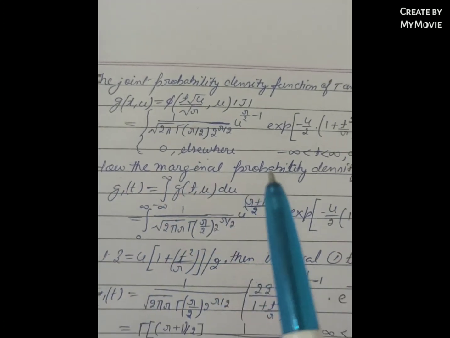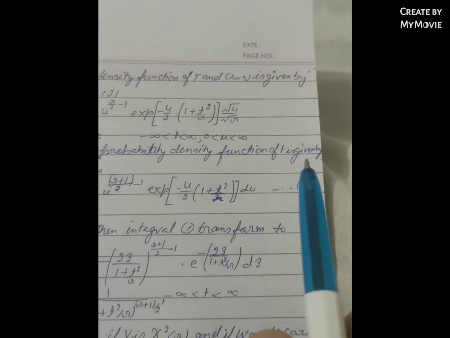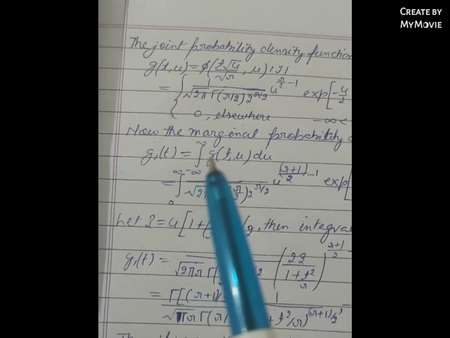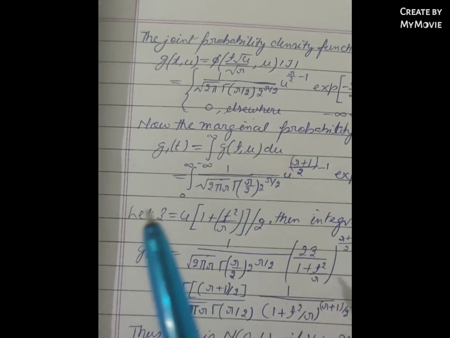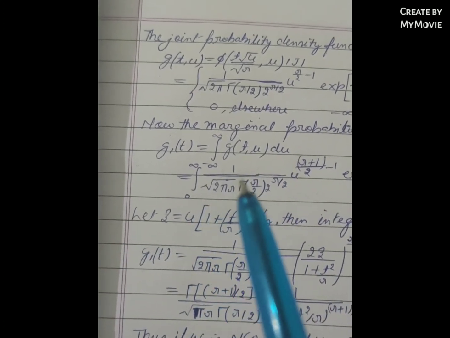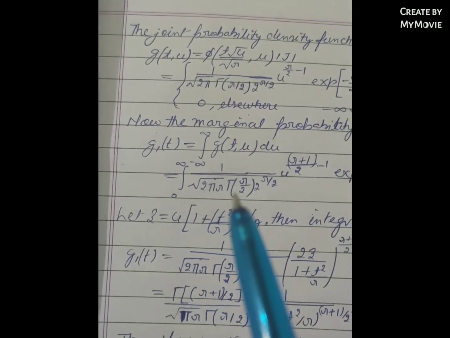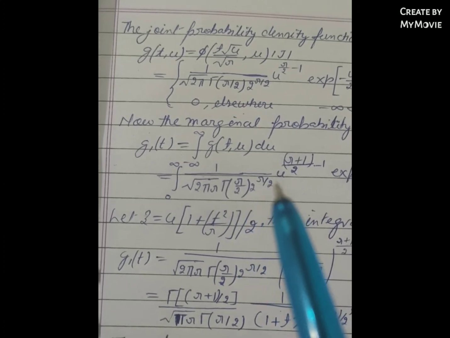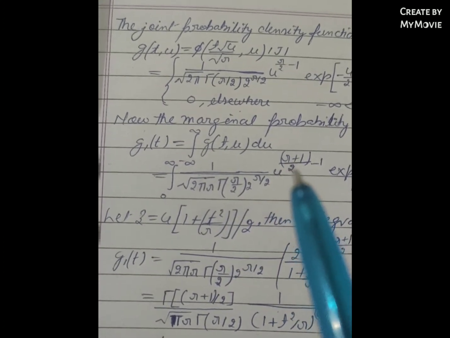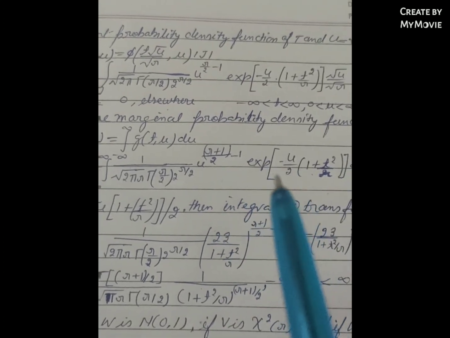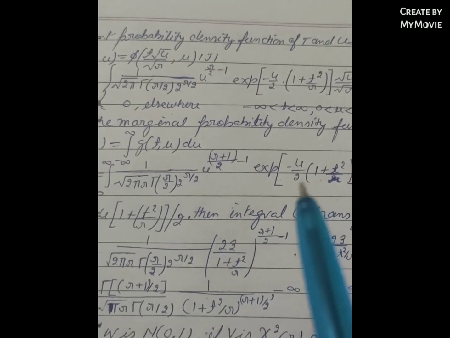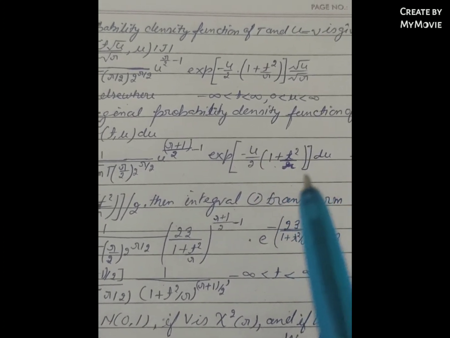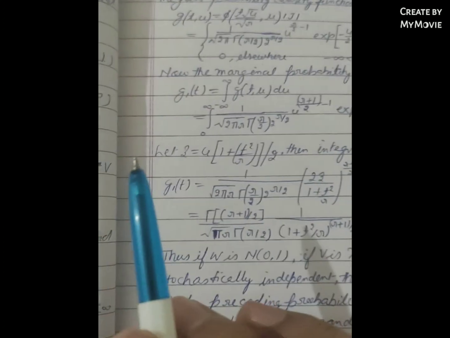The marginal probability density function of T is given by g1(t) is equal to the integral from minus infinity to plus infinity of g(t, u) du, which is equal to the integral from 0 to infinity of 1 upon square root of 2 pi r factorial r upon 2, 2 raised to power r upon 2, u raised to power (r plus 1) upon 2 minus 1, exponential of minus u upon 2 times (1 plus t square upon r), du. This is equation 1.